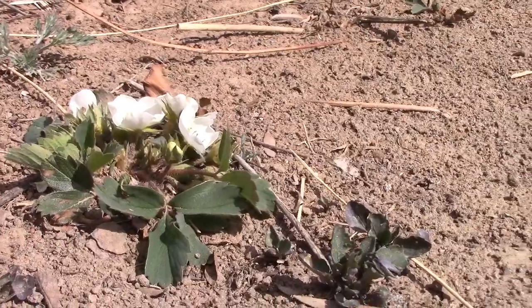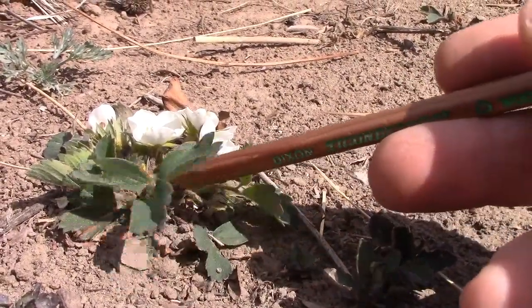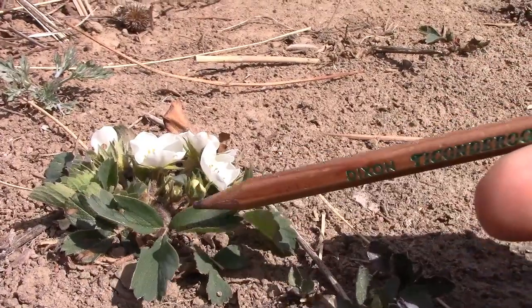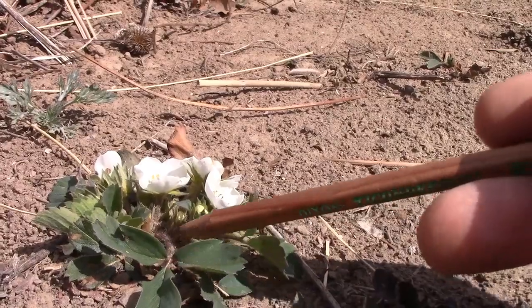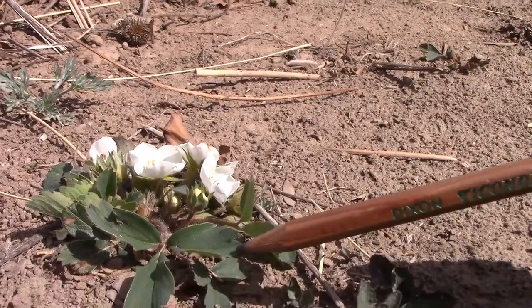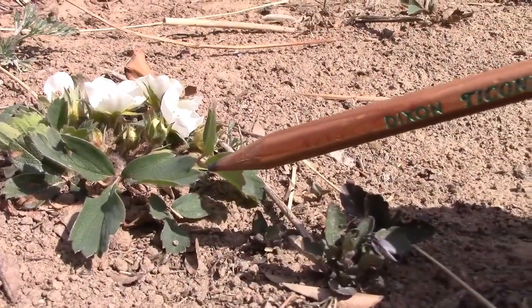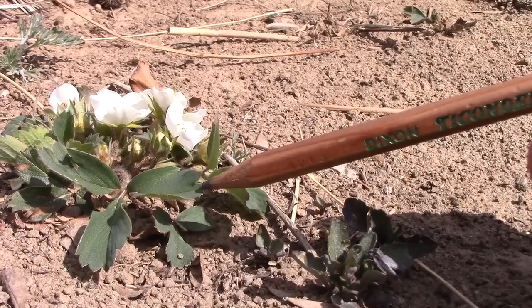There's some wild strawberry plants in my backyard. These have compound leaves. They all come out of the base, and we have 1, 2, 3 leaflets on this leaf coming out of the very base, and you can see the margins are very toothy here. But just from about halfway on up.